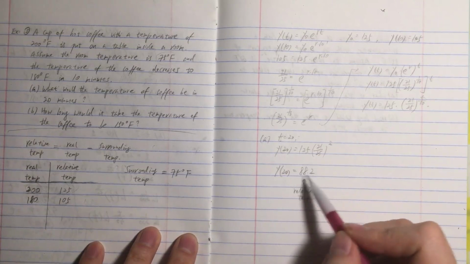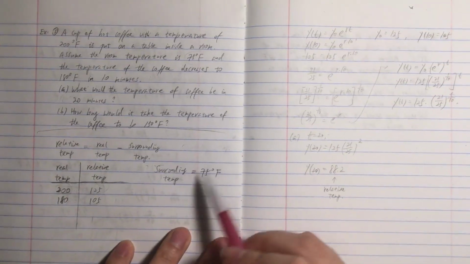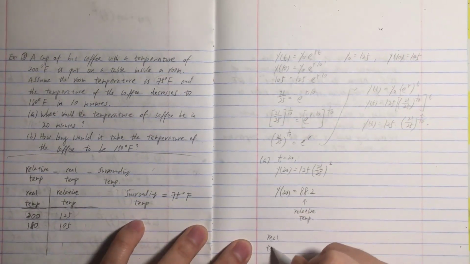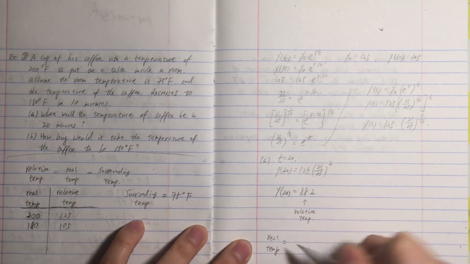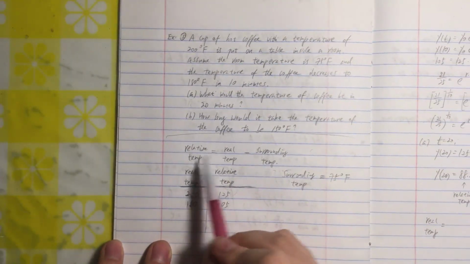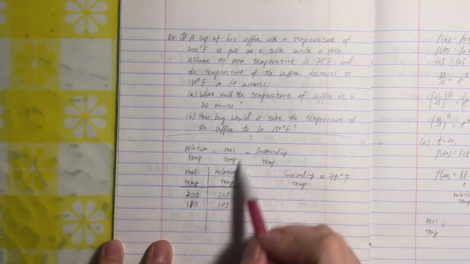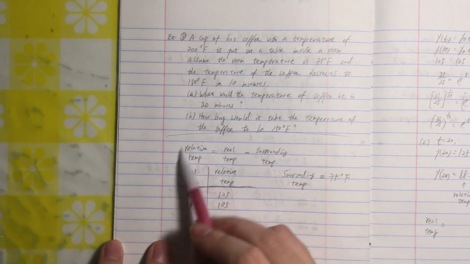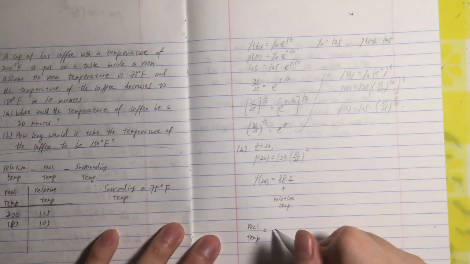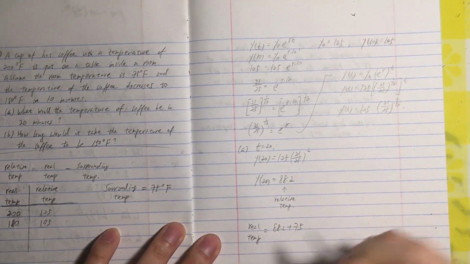Since relative temperature equals the real temperature minus the surrounding temperature, to find the real temperature we take the relative temperature plus the surrounding temperature. So I take 88.2 plus 75.